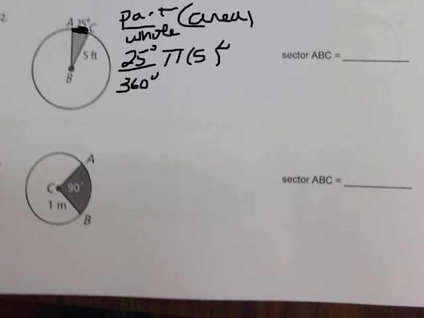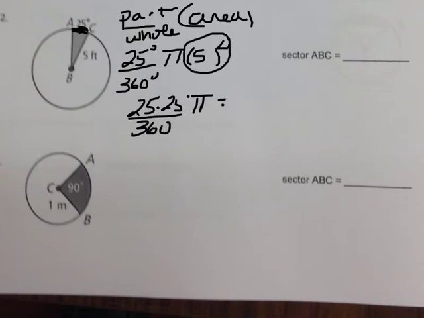So let's see, 25 and 360. 5 should go into both of those. Let me just multiply all this out. 25 times 25 over 360 times pi would be, I'm working on my exact answer right now. I'm just going ahead and squaring that, 5 squared. Now let's see, 360 is divisible by 5.